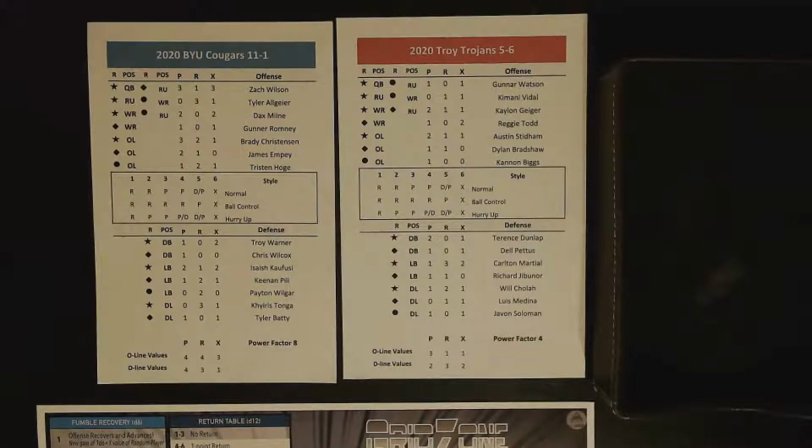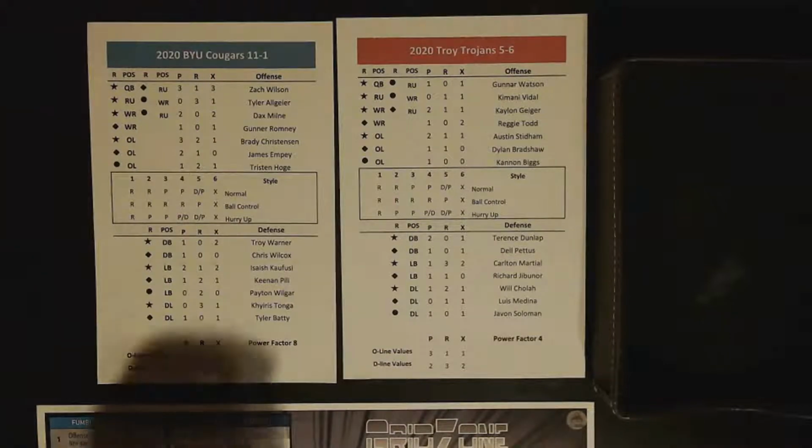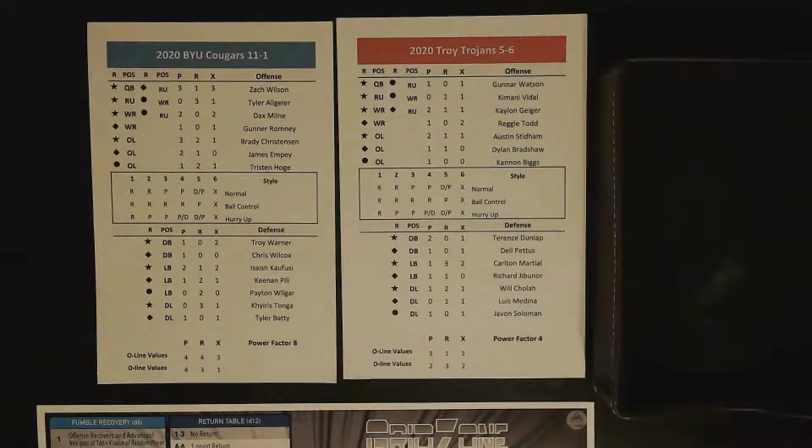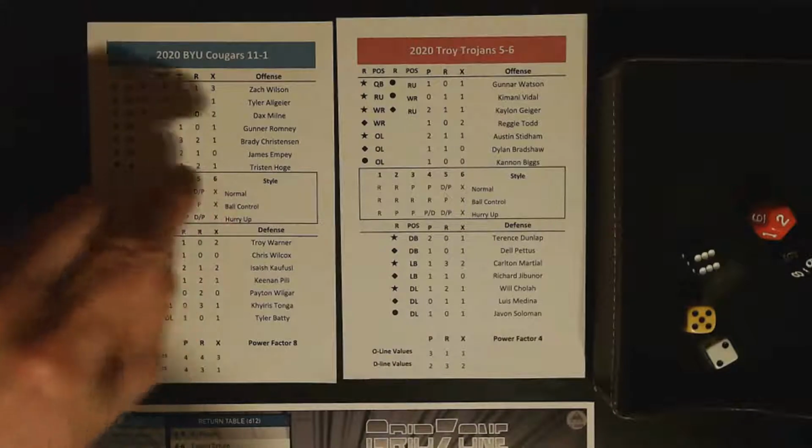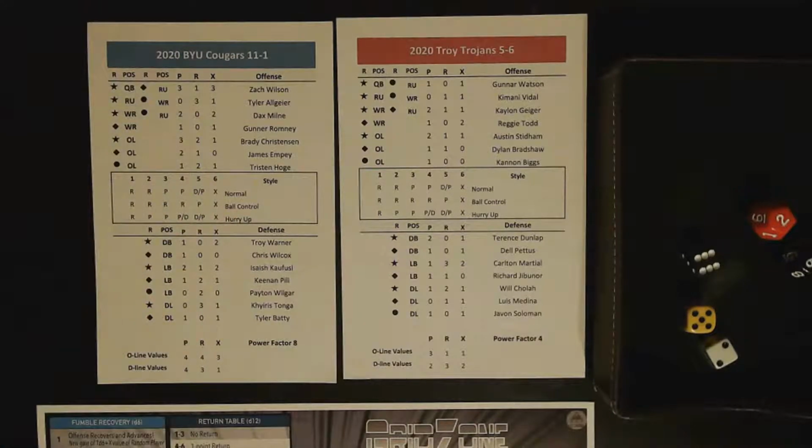BYU and Troy. BYU will go first. And I'm going to roll the extra power dice, the red 1d12, just on the assumption that BYU will pass the power factor. If they do not, we will not use it. And, of course, the first roll, they don't. So BYU a 6, that's going to be an X result against a run defense. So our first play of the game, we're going off the X chart and a roll of 9.